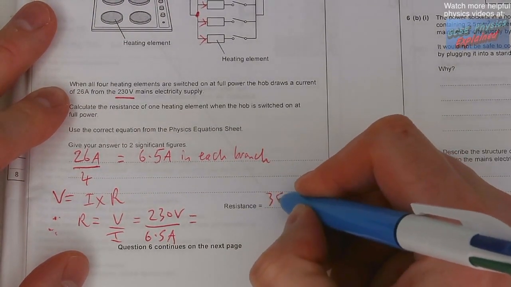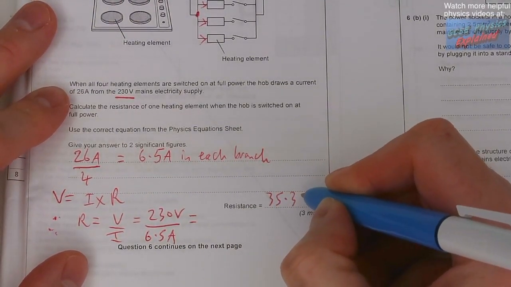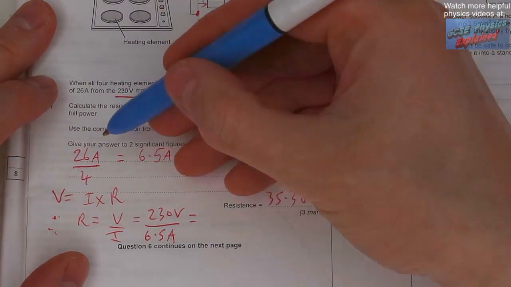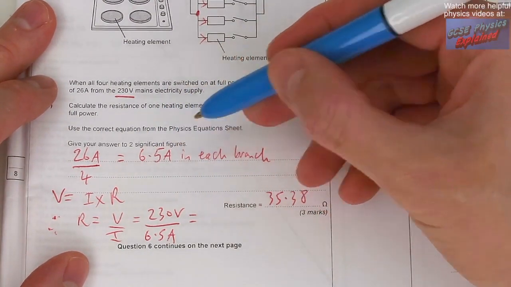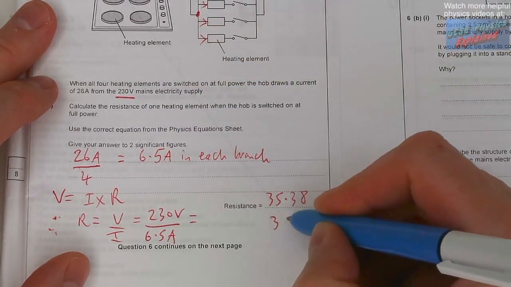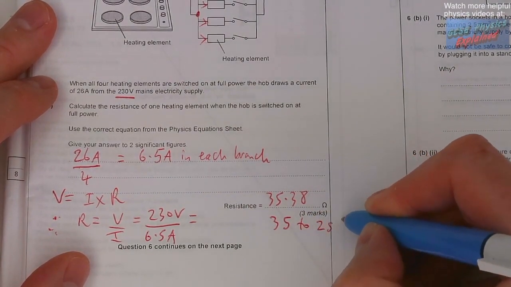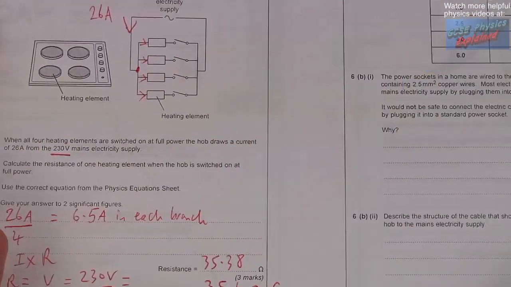So that's 35.38 ohms. And they want it to 2 significant figures, so that's just 35 to 2 significant figures.